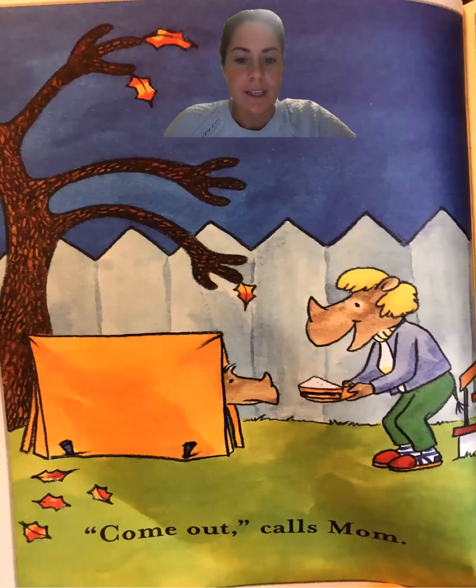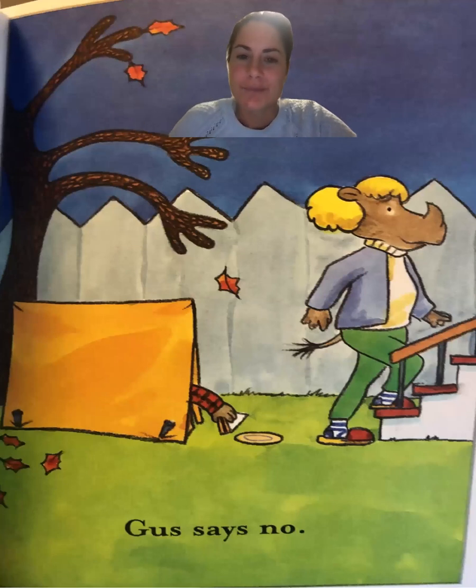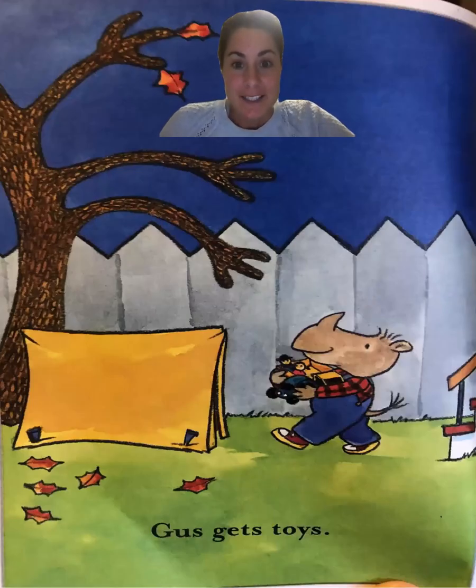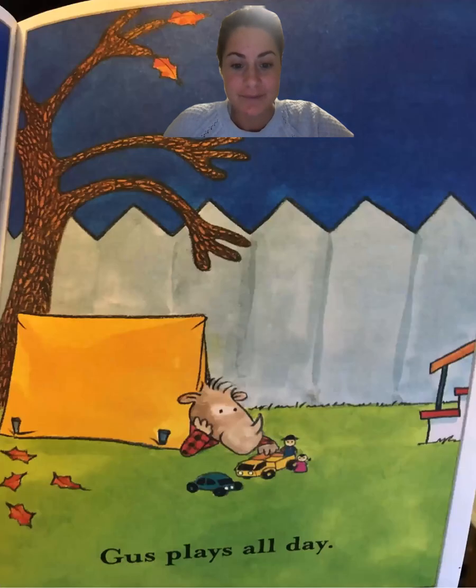Come out, calls Mom. Oh, she's got a sandwich there. There's another character. We got Mom here. Gus says no. No. Oh, but he took the sandwich. So I guess he's going to eat in his tent. Okay. Gus gets his toys. Oh, the leaves are still on the ground, and he looks like he's getting ready to spend time in his tent. Gus plays all night, or it says all day. Interesting. Doesn't it look dark to you? Wonder if they meant to say all night.